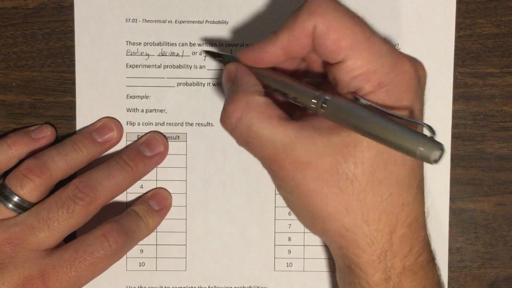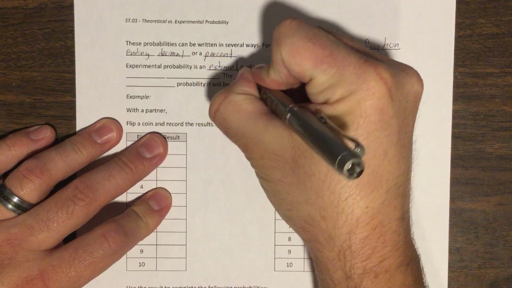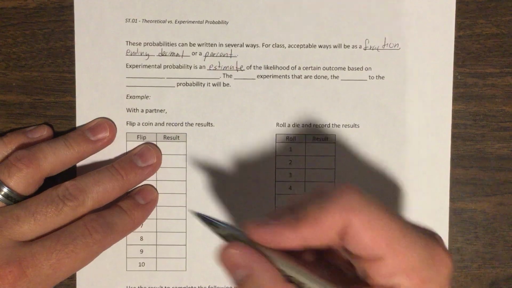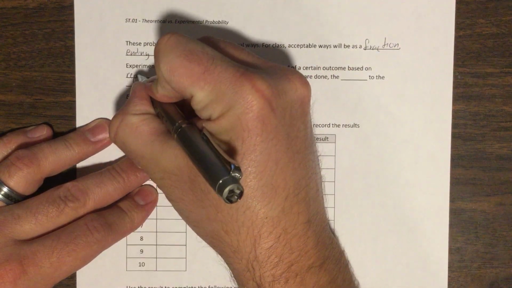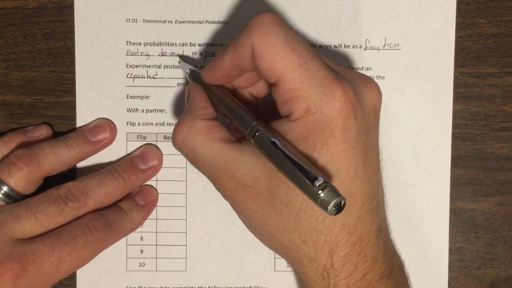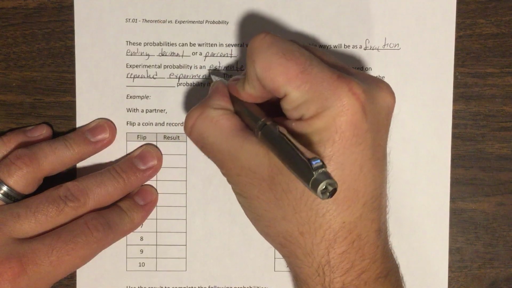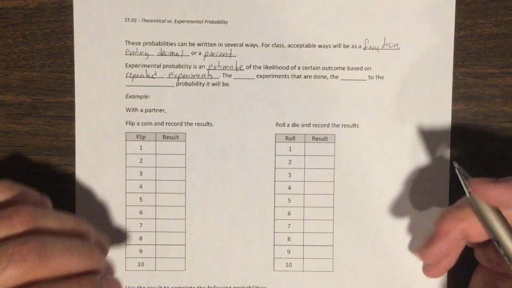Experimental probability is an estimate of the likelihood of a certain outcome based on repeated experiments, which is kind of expected when we talk about experiments.